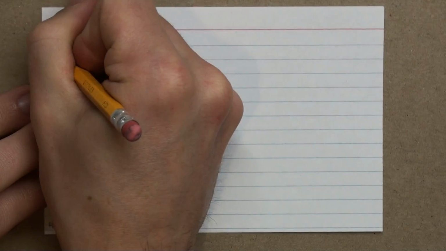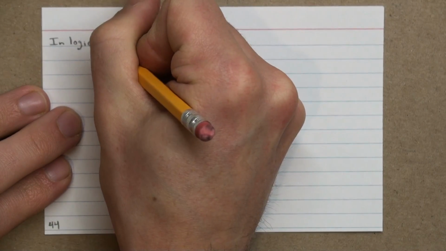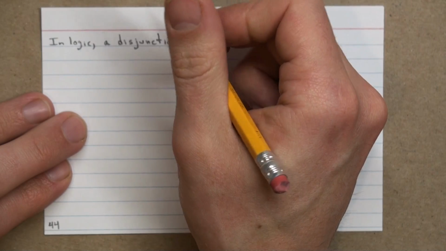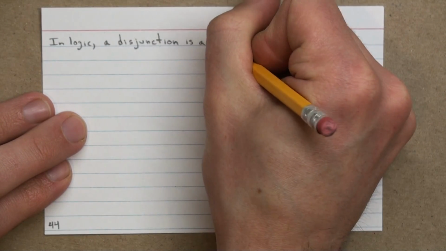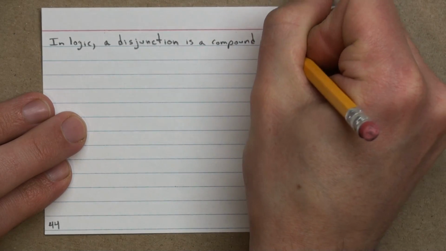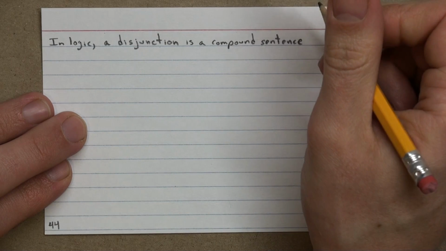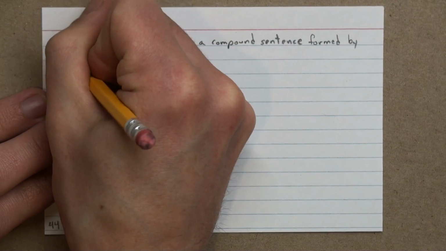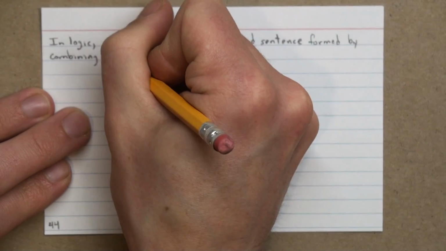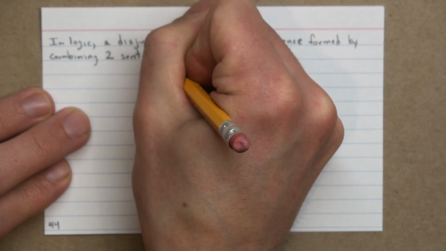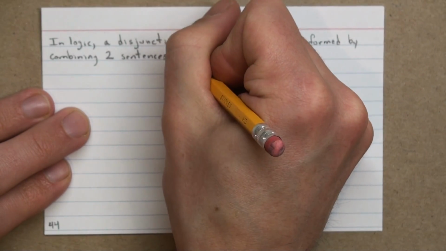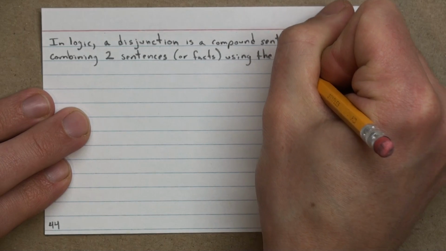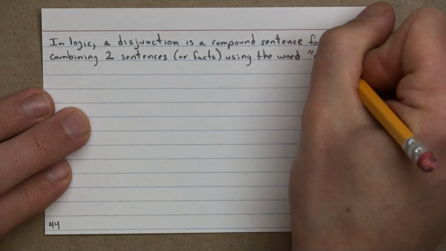So in logic, a disjunction is a compound sentence formed by combining two sentences or facts using the word or.